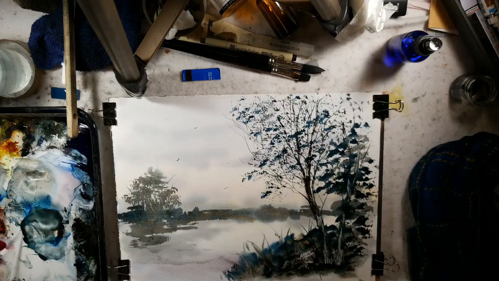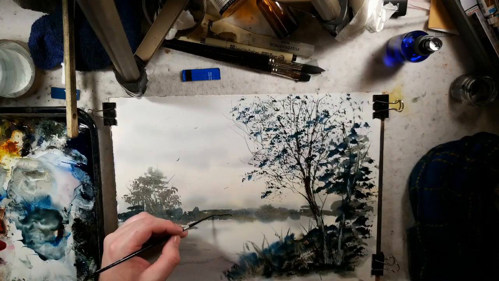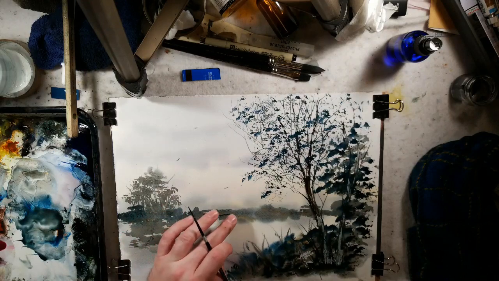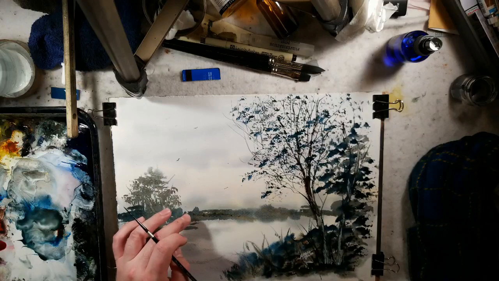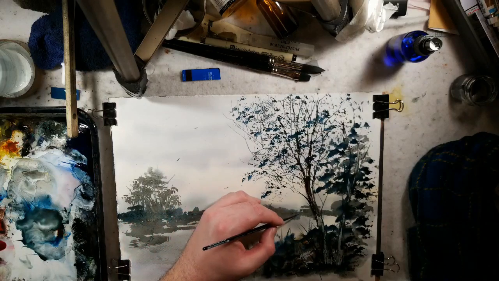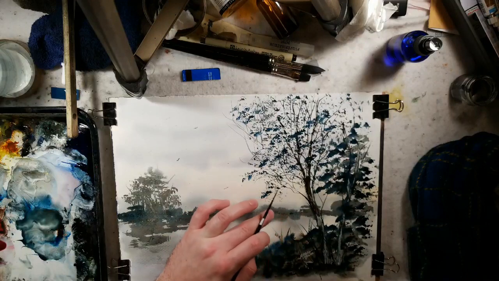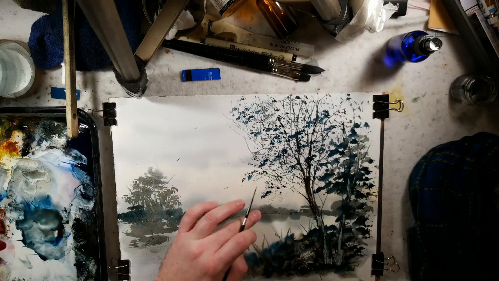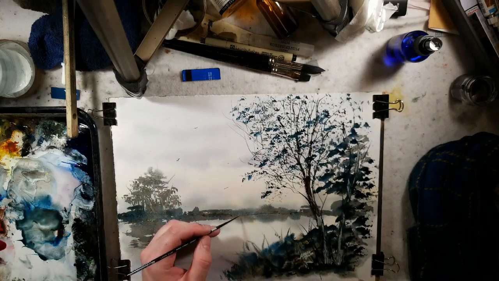Now she's just hanging out on my shoulder. Could add a little bit of darkness back in here, just for a little bit of interest.